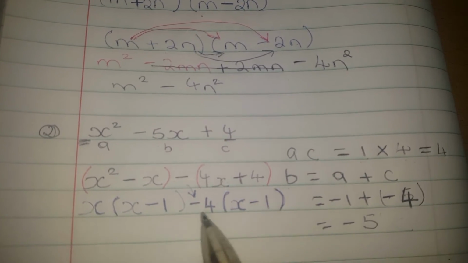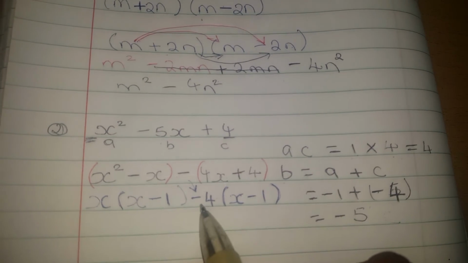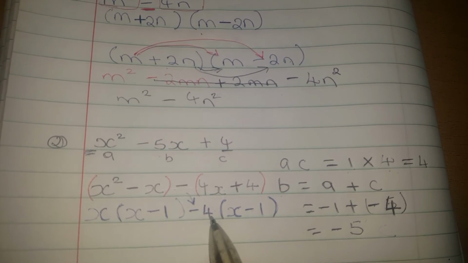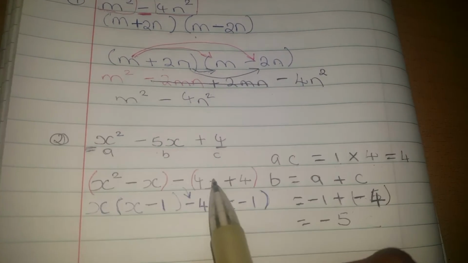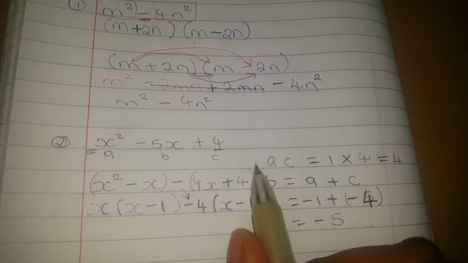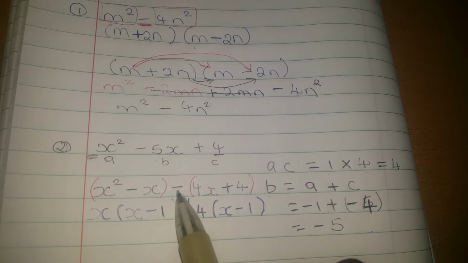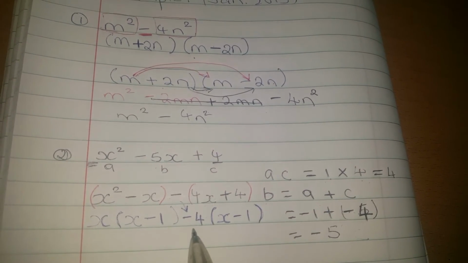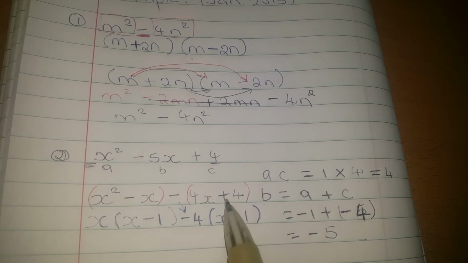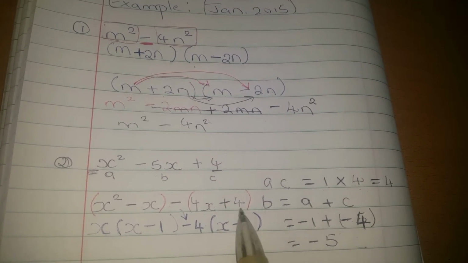But remember, this negative is not directly attached to this numeral, so it affects everything that's inside. If we were to expand again and remove the brackets, it would have been -4x plus 4. So remember, negative multiplied by negative is a positive.